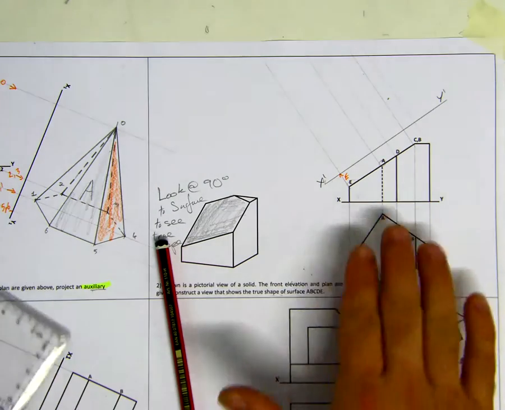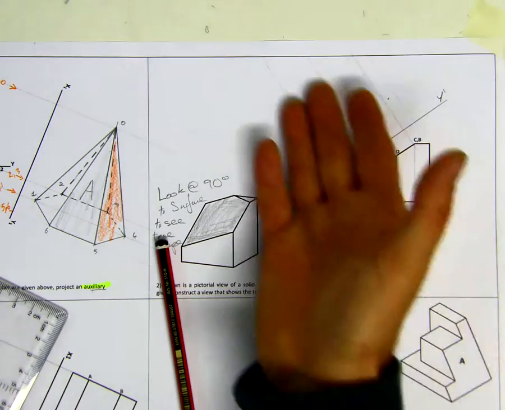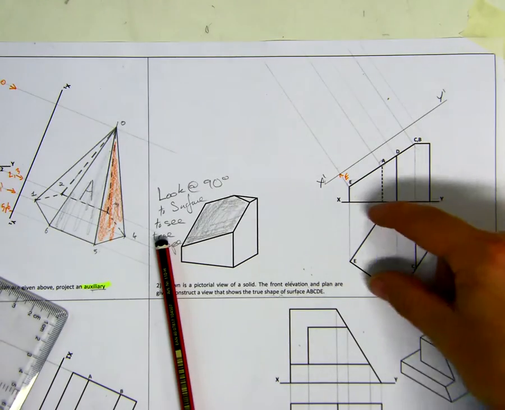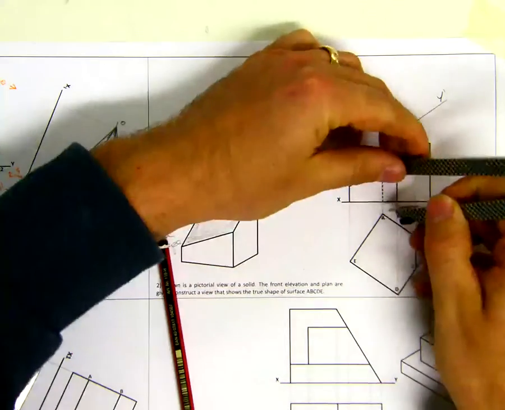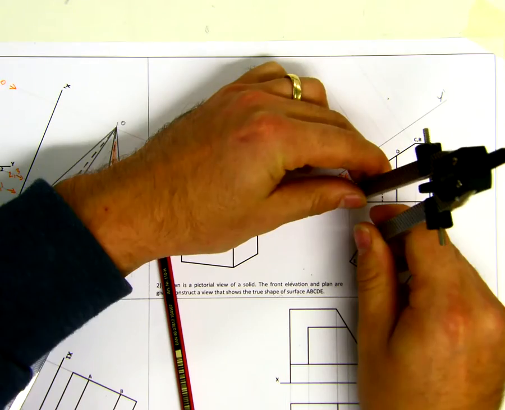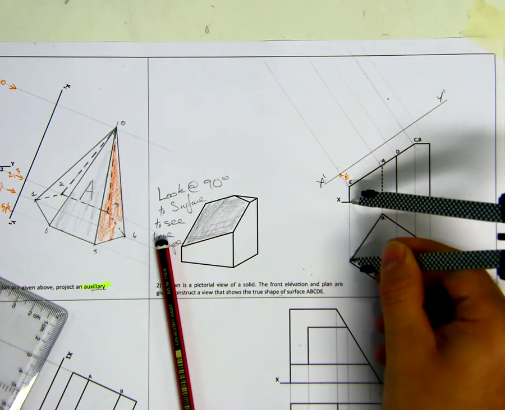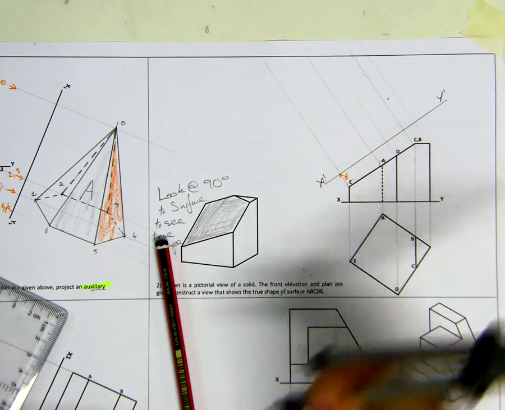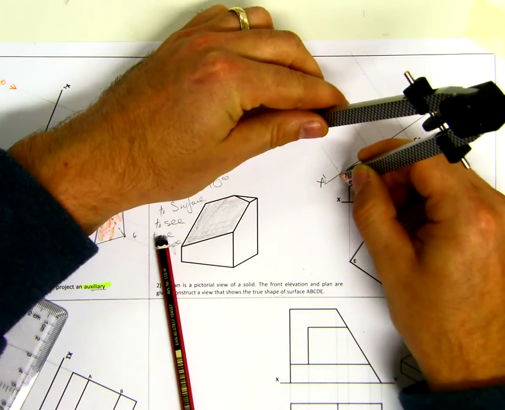So an auxiliary plan is projected from elevation, but all our distances are taken from plan. So we'll start off with E. From our x, y line, we'll take our distance to E, and we'll step it up from our x1, y1.